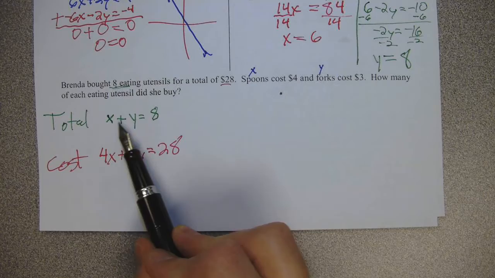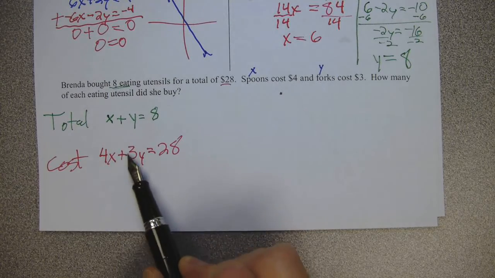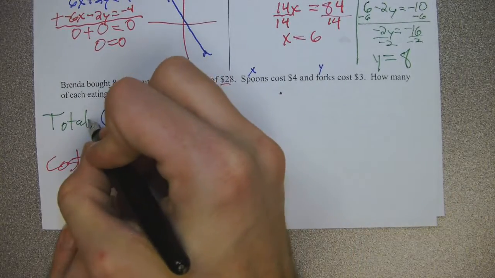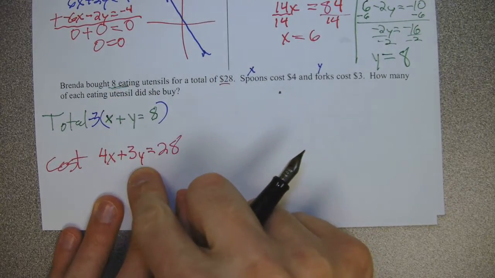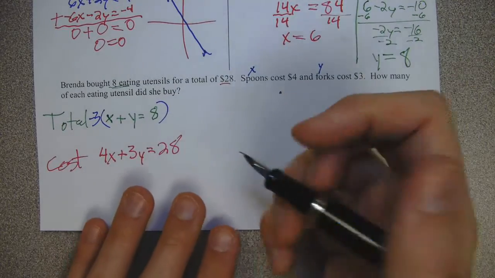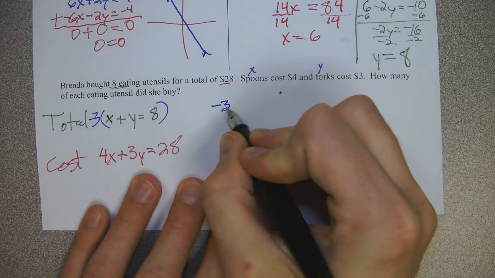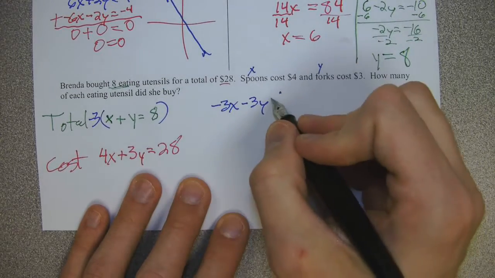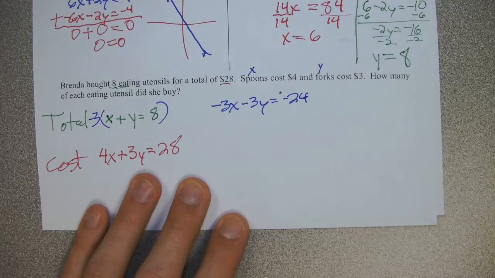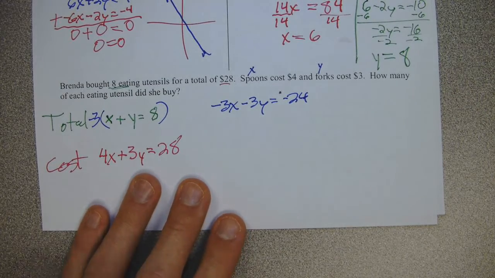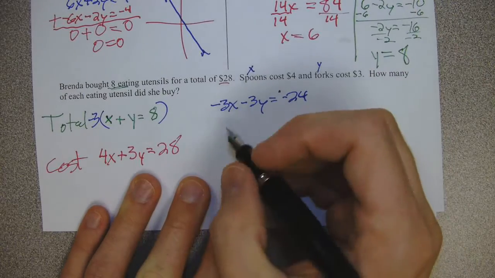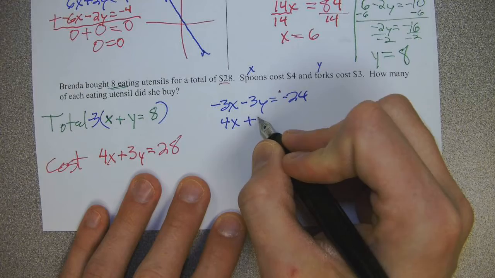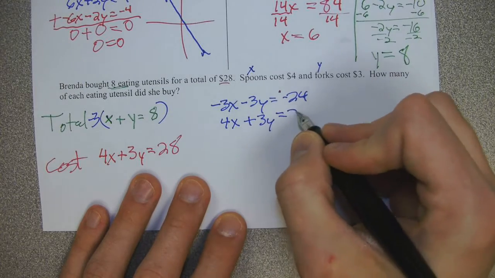The question I have to ask myself now is, what do I want to change? Well, I noticed that this top one is kind of ripe for changing. Notice we've got 3s and 4s we can make it. I'm going to multiply the top equation by a -3. That'll let me get rid of the y and then find x. All right, so let's rewrite it. So we'll get -3x, a -3y, and then a -24. Cool, that looks good. The bottom is unchanged, so I'm going to rewrite it here as 4x added to 3y equals 28.